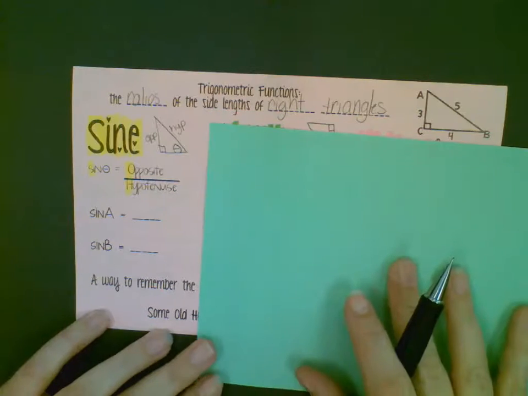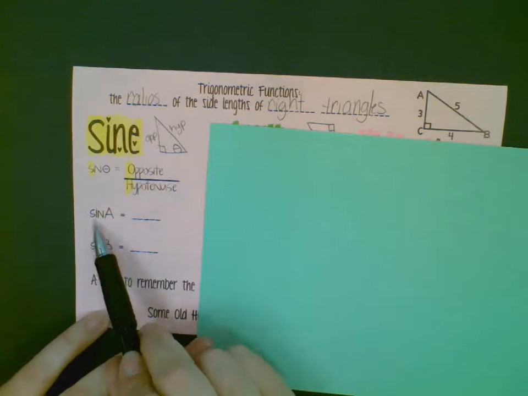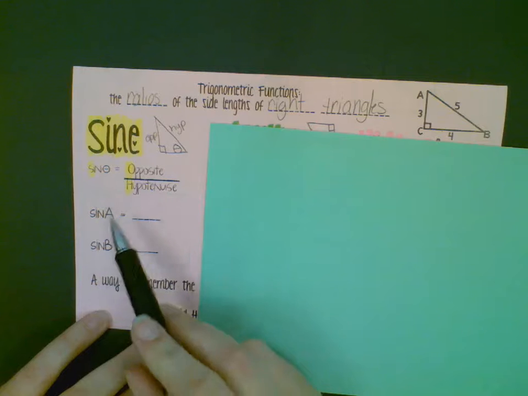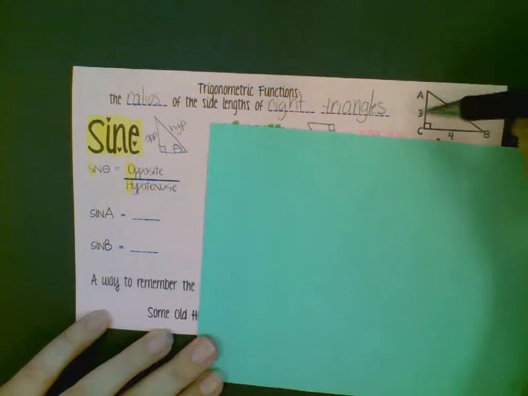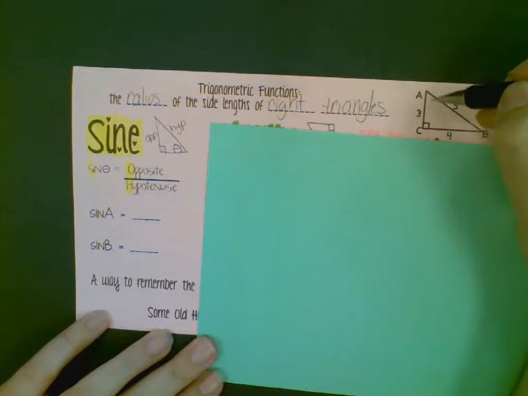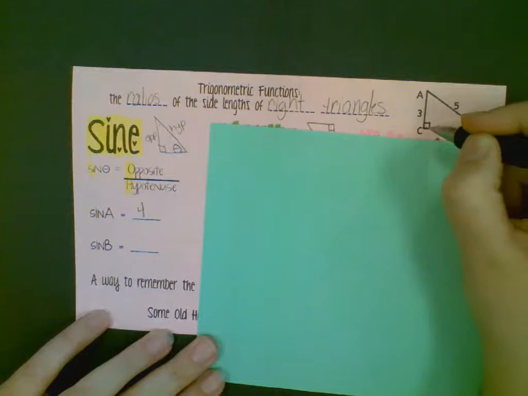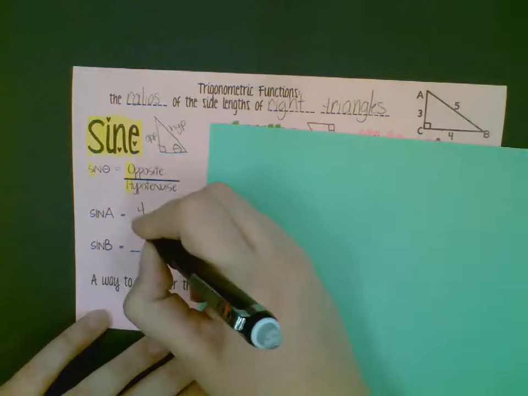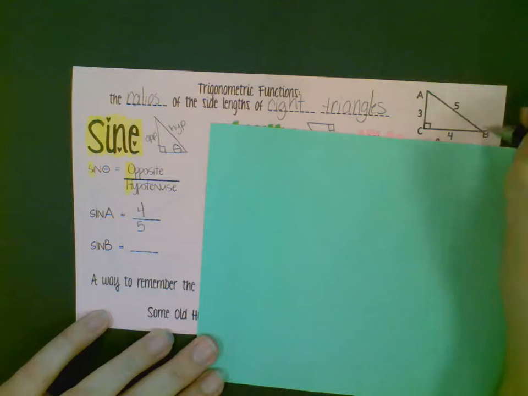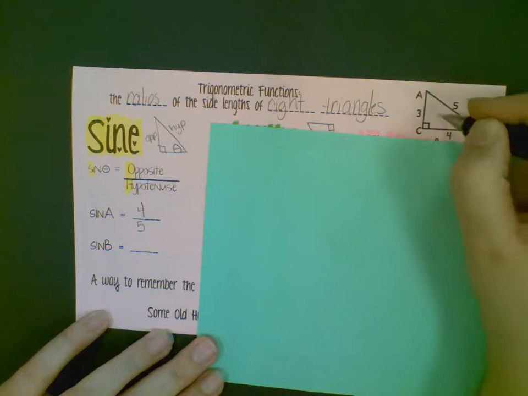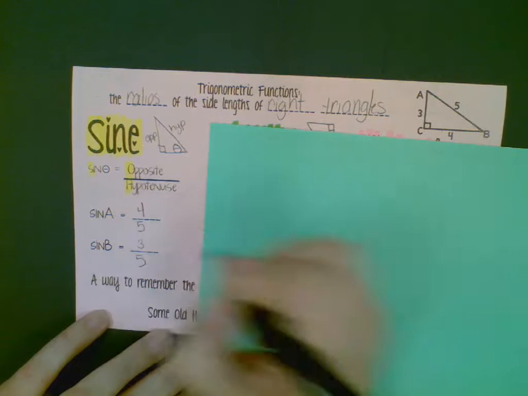Okay, so if we look at our triangle up in the corner, it says to find the sine of angle A. Remember, sine is opposite side over the hypotenuse. So opposite of angle A would be 4. And the hypotenuse is the side across from the 90, so that would be 5. If we did the same thing, but from side B, opposite of side B is 3, and the hypotenuse would still be 5.